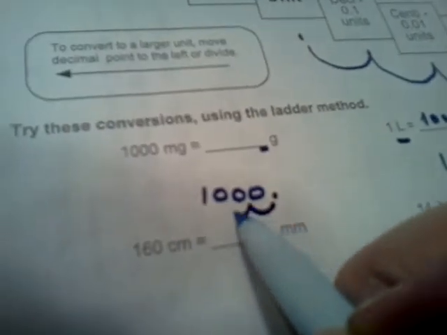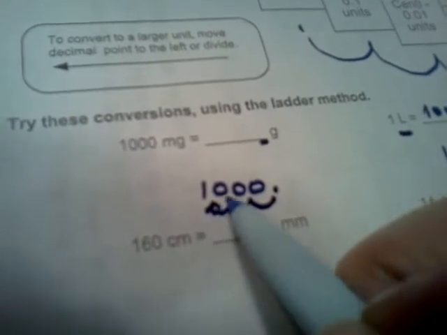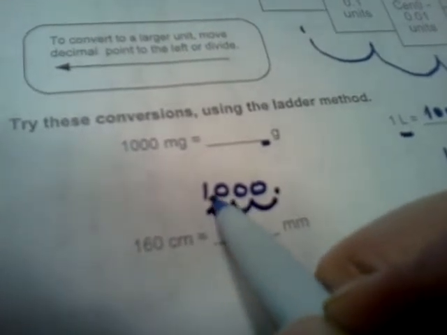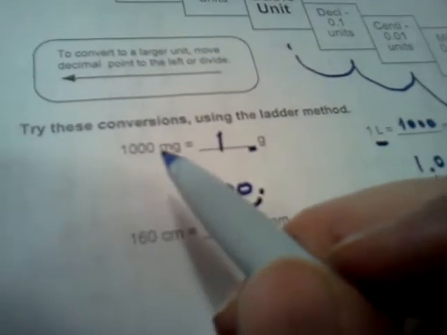It's a whole number. There's no decimal there, so I assume that my decimal, if it were there, would be hidden behind it. Now I'm going to move it 3 place values to the left. And so my new decimal should go right here. So it's saying that 1,000 milligrams is equal to 1 gram, and that is true. 1 gram is equal to 1,000 milligrams.